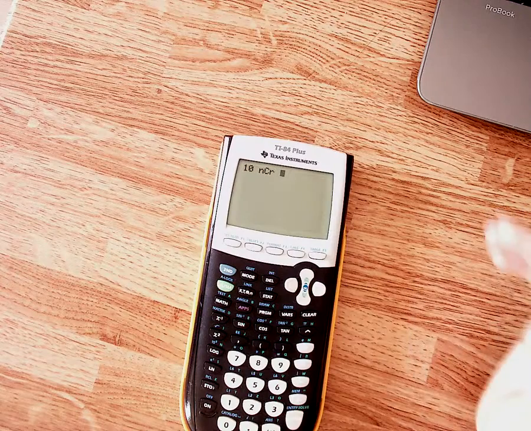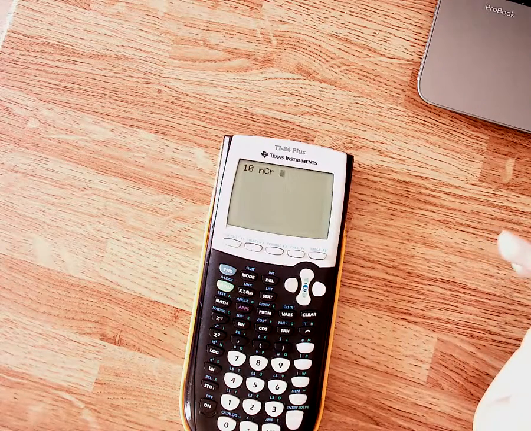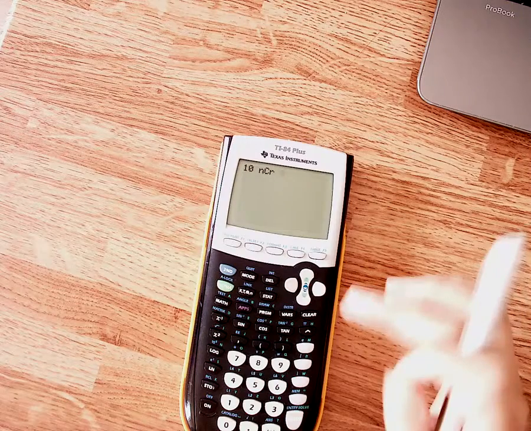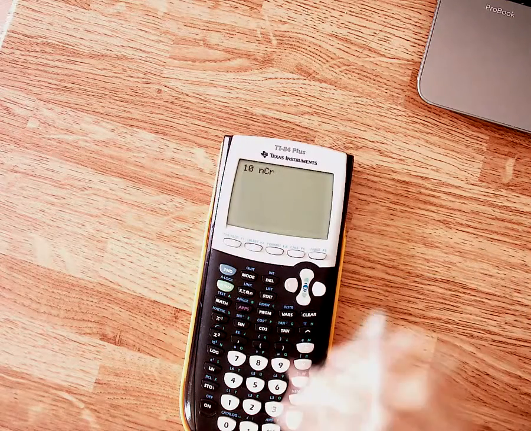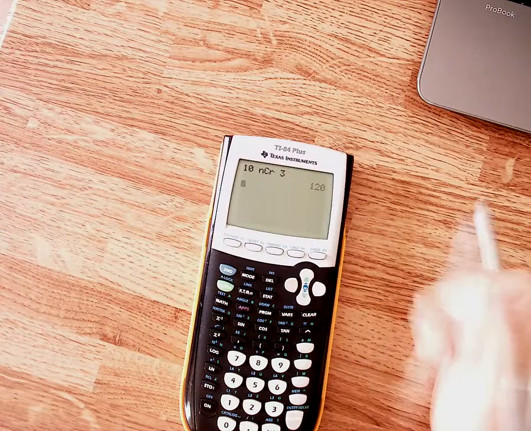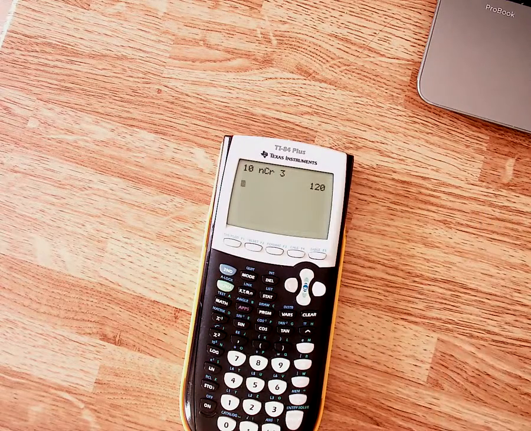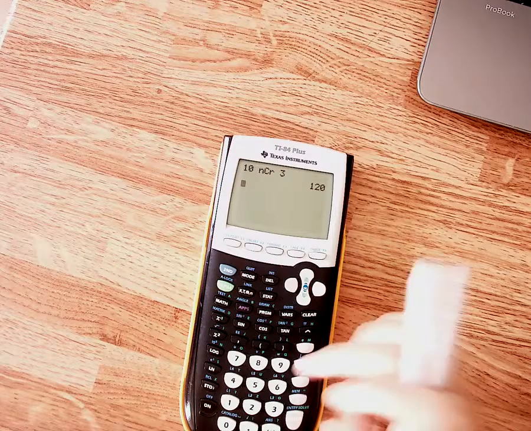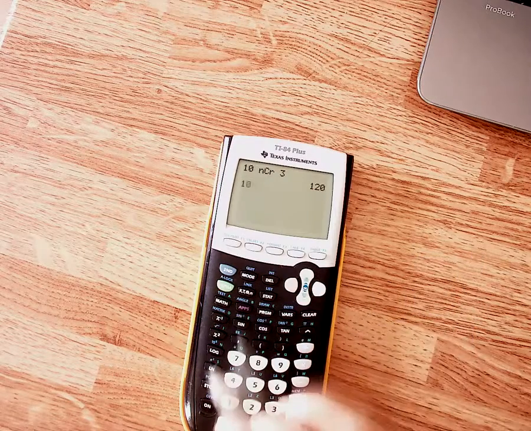If you understand nPr, you should have no problem understanding nCr, right? The notation. And then enter the value for r. You take 3 books with you. And that gives you 120. Let me write it down, 120. So we can double check. Let's see what is 10P3.